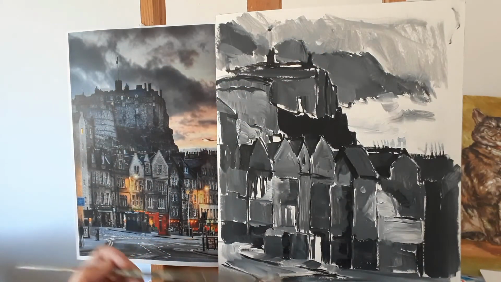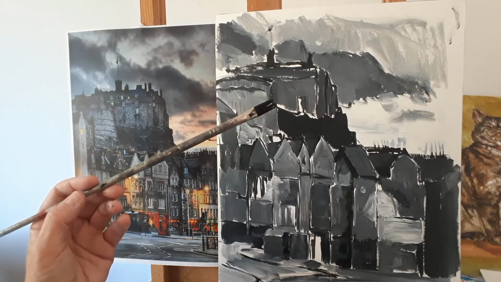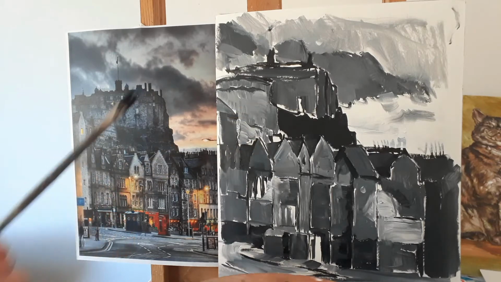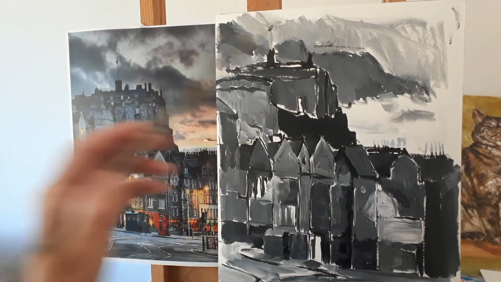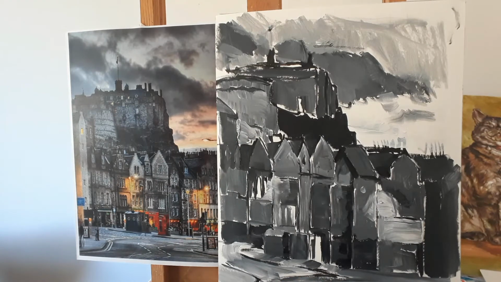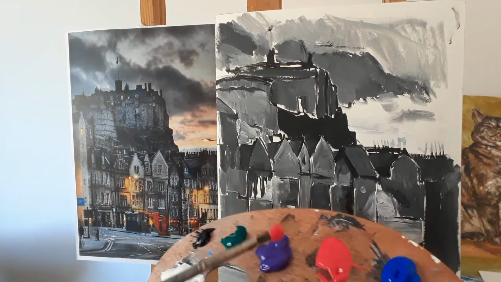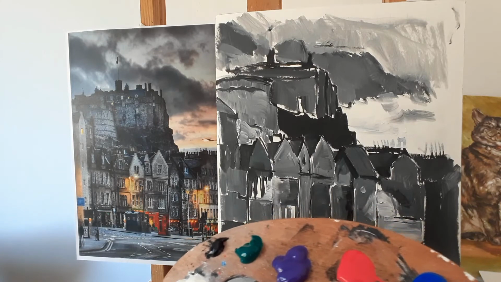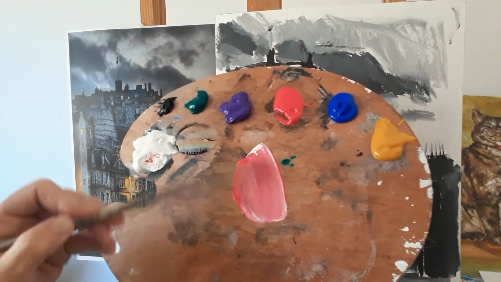I'm thinking that the sky, I'm going to make a purple with maybe pink, and the buildings are going to be more greens and blues. So I'm just going to go with that and see how it works. So looking at the paler area here of the sky, I'm going to be mixing the pink, I think. So it's a light medium tone, so I don't want it too pale.